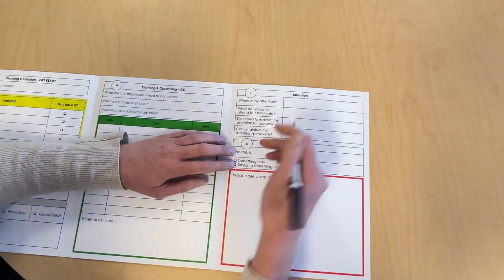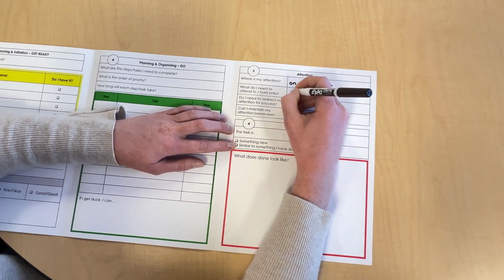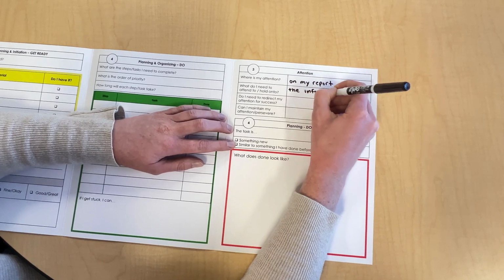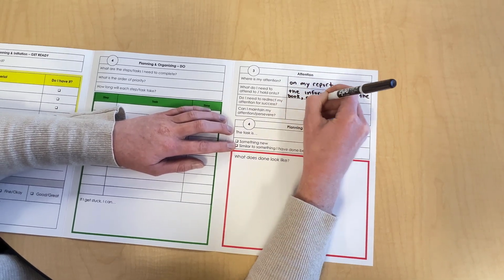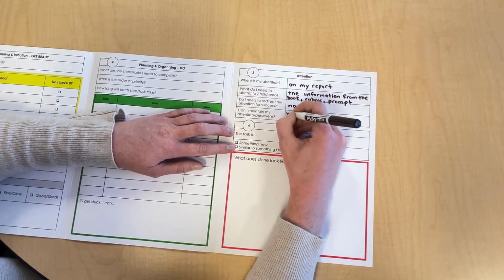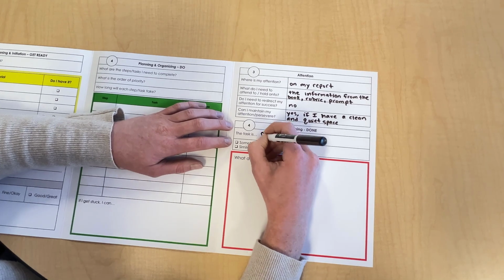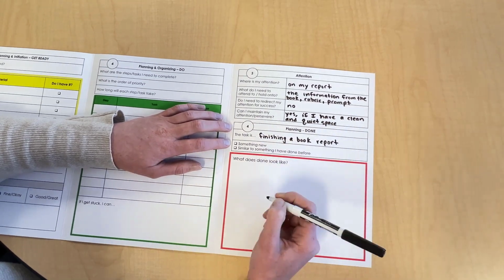Next, they work on regulation. Here, they will work to recognize how they feel about the task and are provided with strategies to help them regulate their emotions. Then, students are asked to think about where their attention is and how they can work to maintain their attention as it relates to the task at hand.